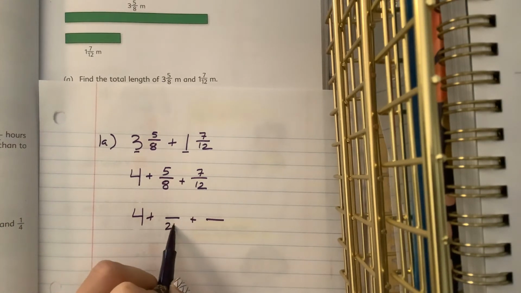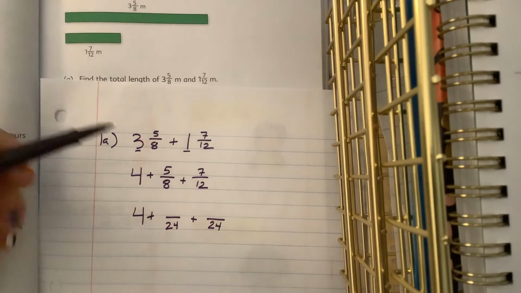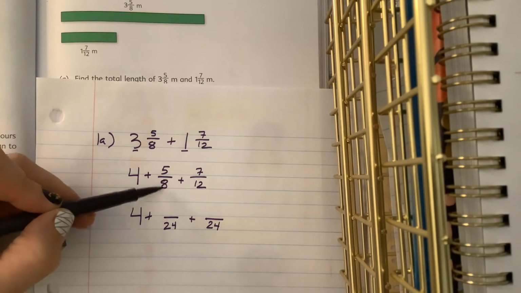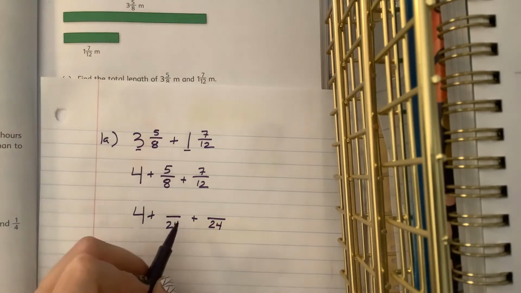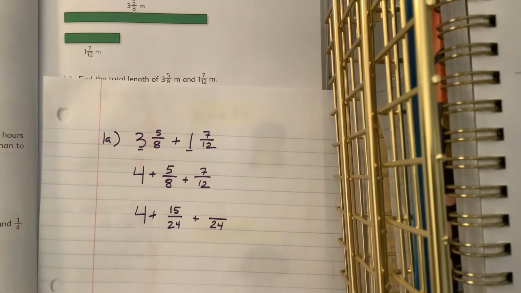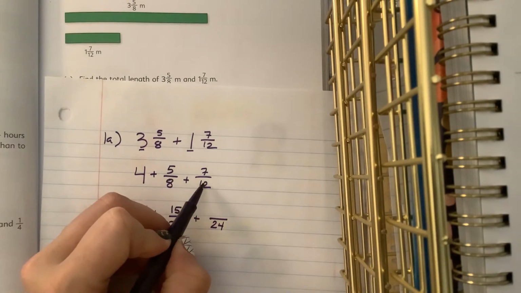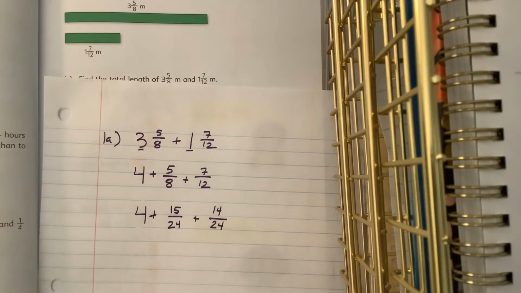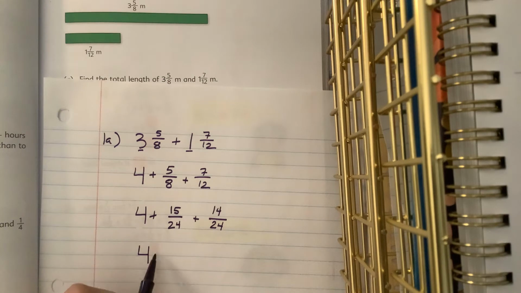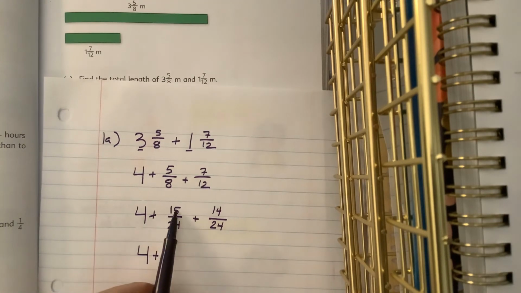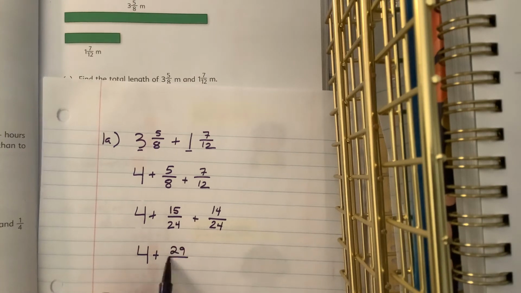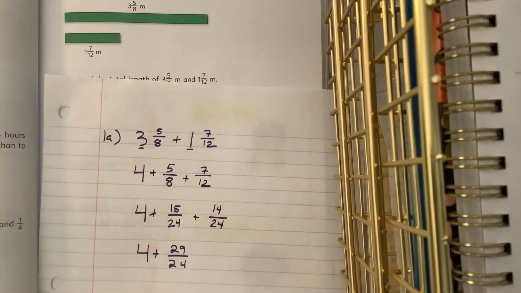we have our common denominator, which is, in this case, 24, okay? So we find our equivalent fraction. We want to multiply both of these by 3, so we get 15/24. And here, we need to multiply both of these by 2 to get 14/24, okay? Now we add our numerators. 15 plus 14 is 29/24. Now we have to check, can we make this proper?